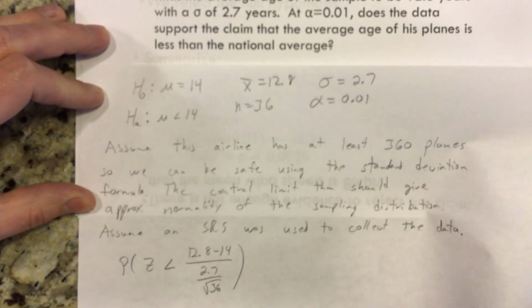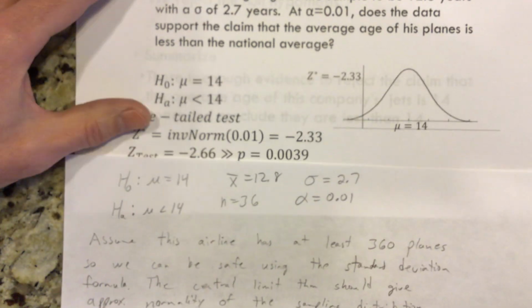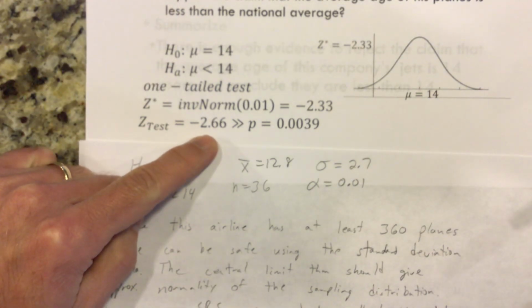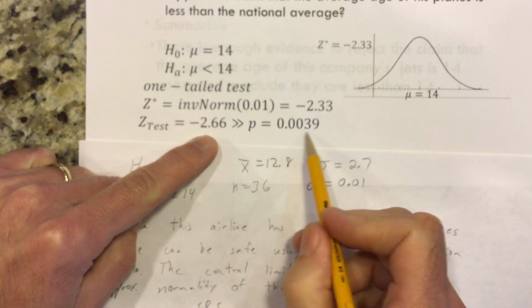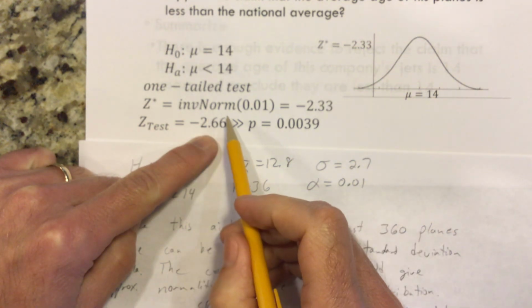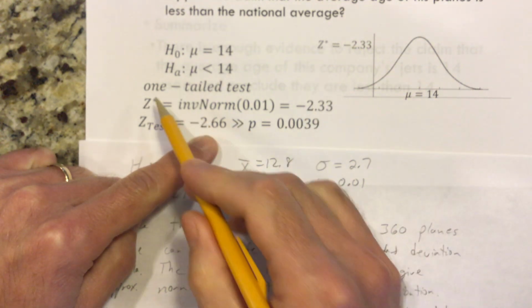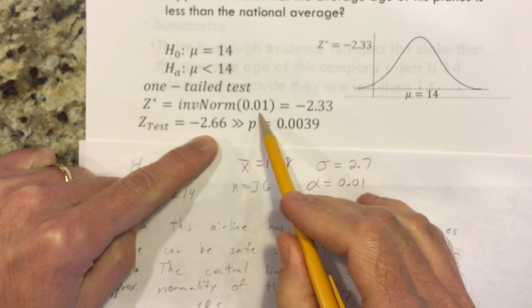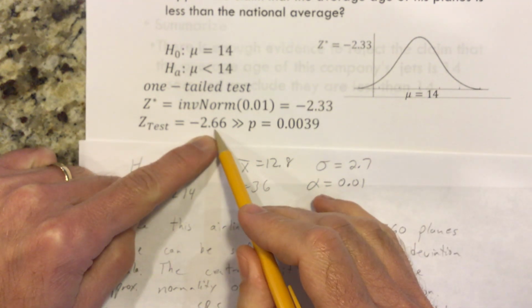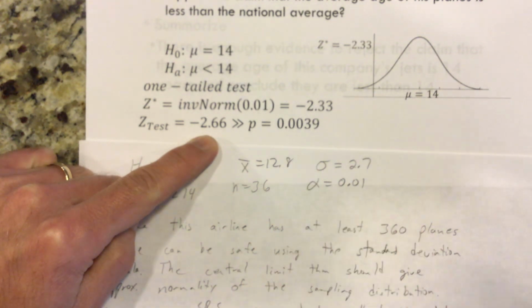We should get a z of negative 2.66 and a p-value of less than 1%. And if you wanted to compare z-scores, you could see our z-star for a one-tailed 1% needs to be negative 2.33, and of course we've exceeded that, and that's why our p-value is less than our alpha.